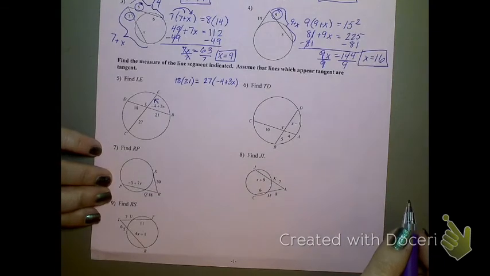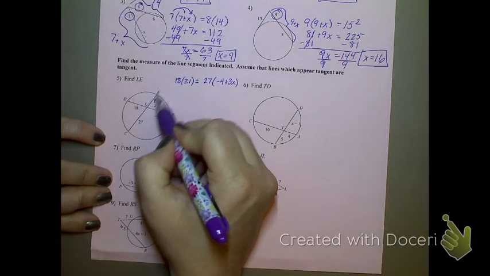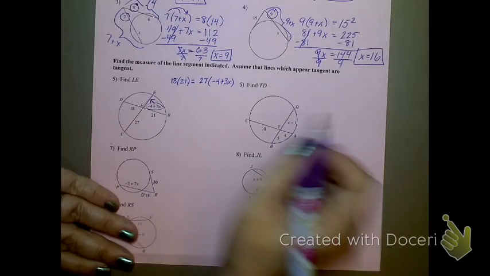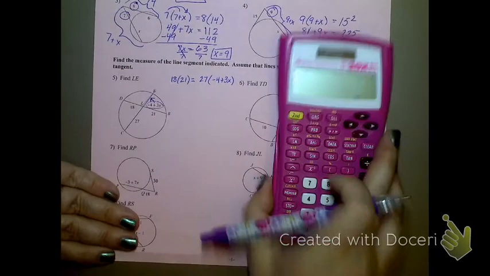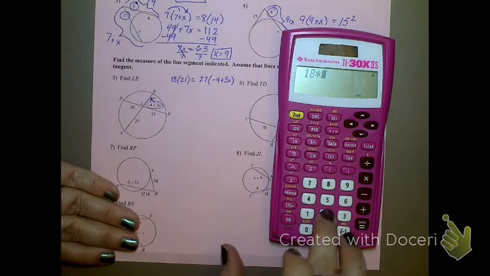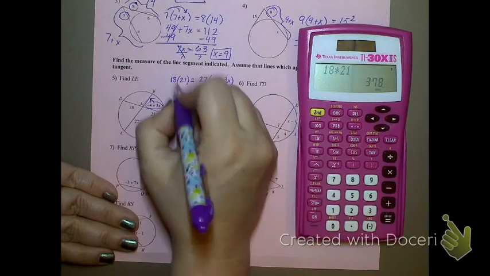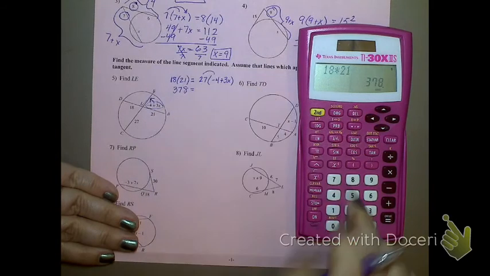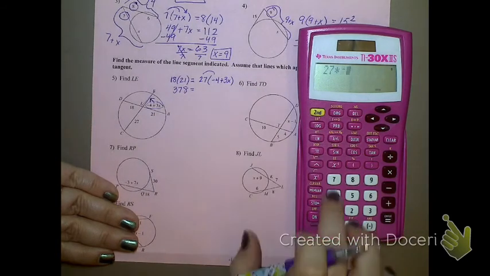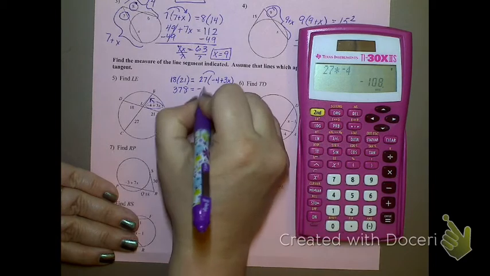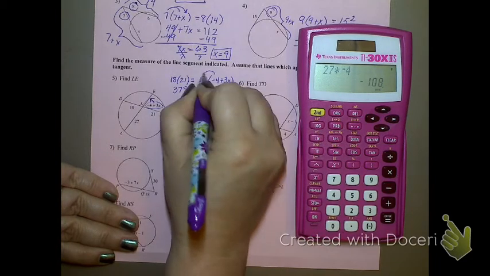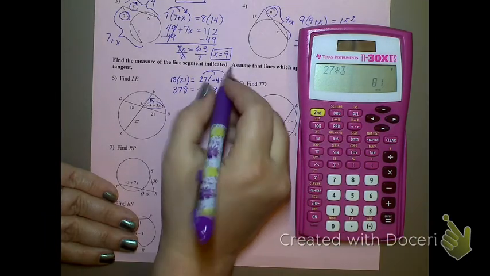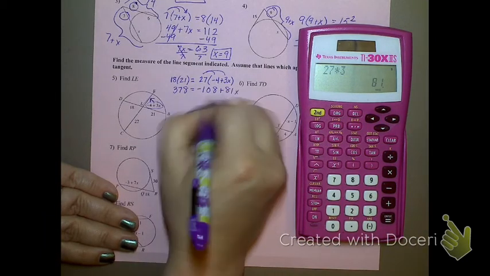I have to get x, but then it's asking for LE, so I have to plug it back in to get my final answer. So 18 times 21 is 378 equals 27 times negative 4, negative 108, plus 27 times 3, 81x. I'm going to add 108.